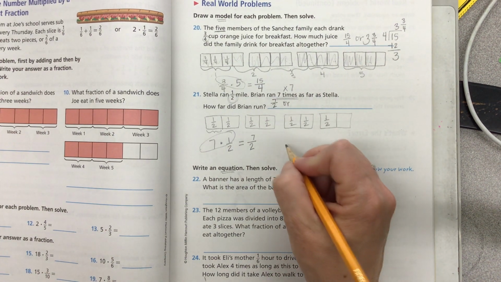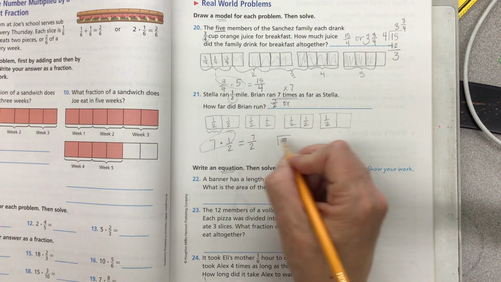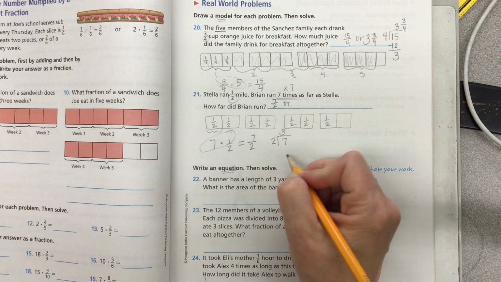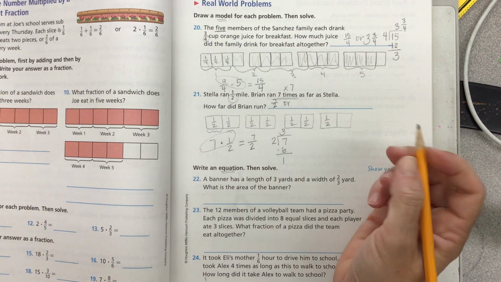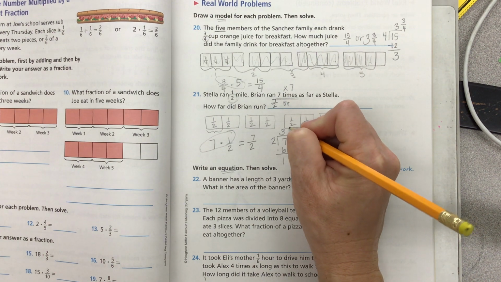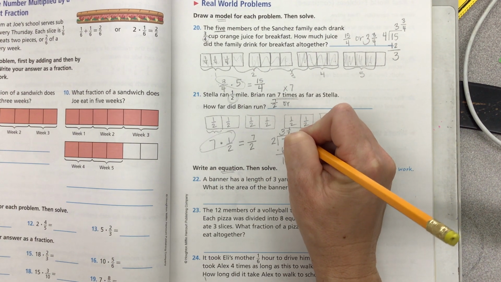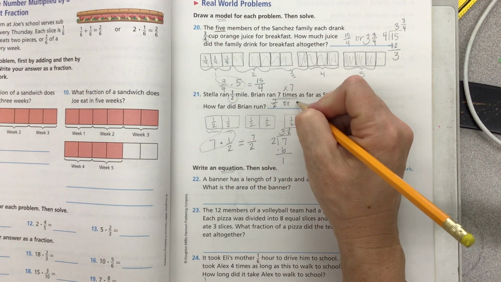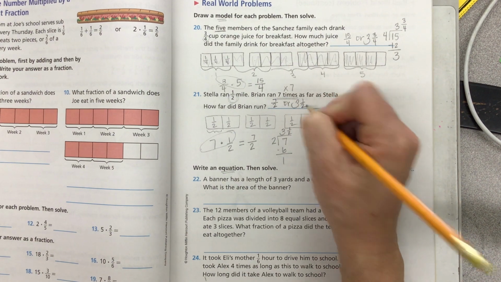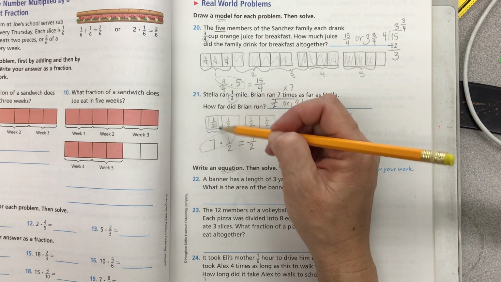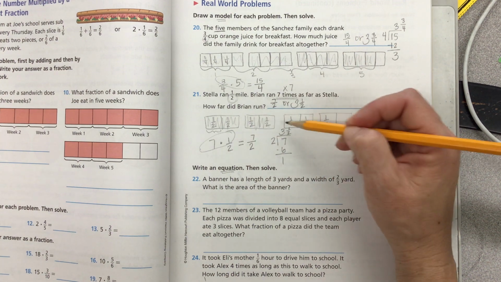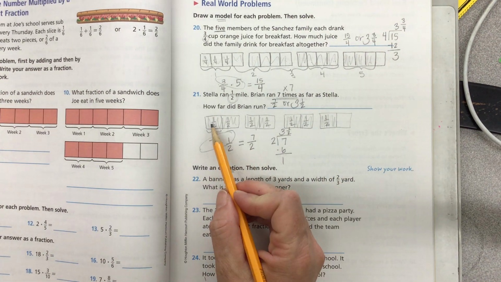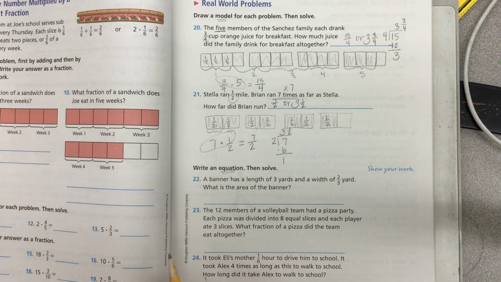So we can rewrite that as a fraction greater than 1, as a mixed number by dividing. 7 divided by 2, 2 times 3 is 6, which leaves 1 left over. The remainder becomes the numerator, and the denominator stays the same. So 7/2 is the same as 3 and 1/2, which we can see here by the model. 1 whole mile, 2 whole miles, 3 whole miles, and 1/2, or 7 halves. 1, 2, 3, 4, 5, 6, 7.